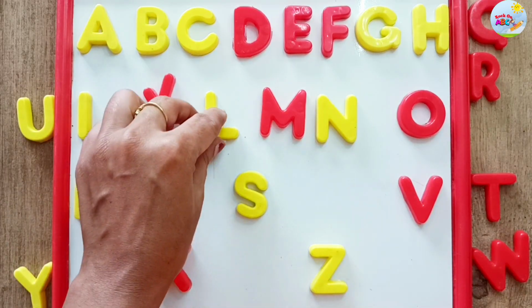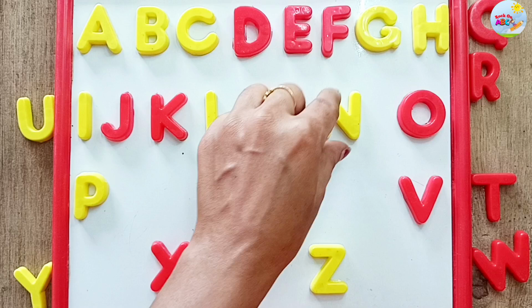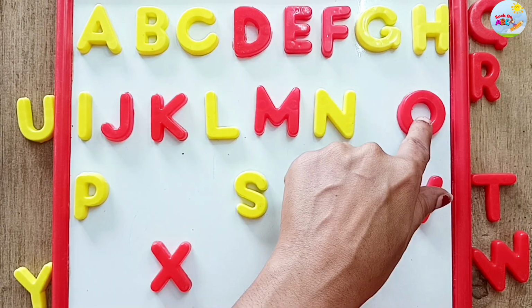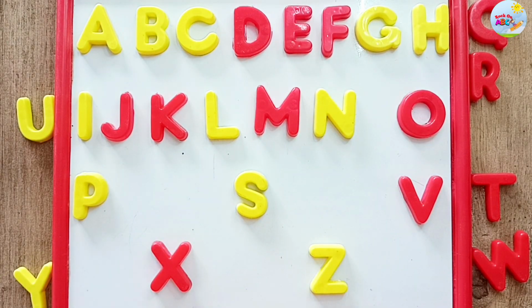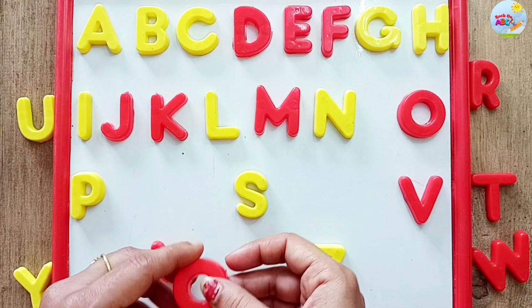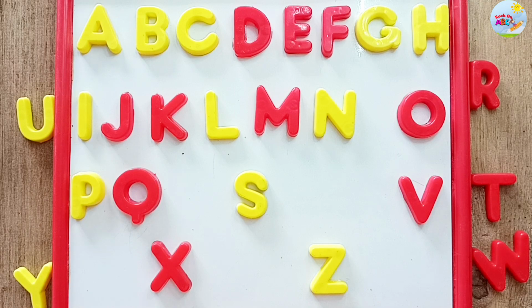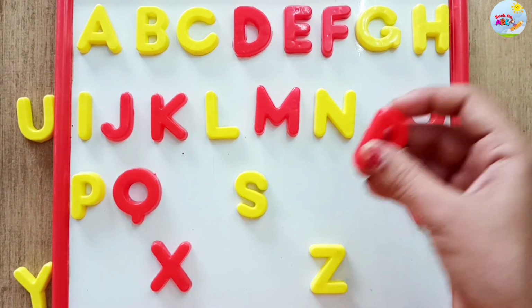J, K, L, M, N, O, P. Now Q will come after P. So let's place Q here. Next is R.